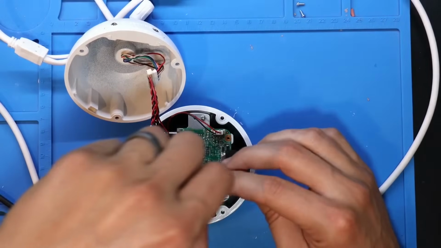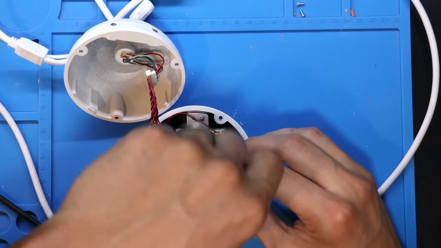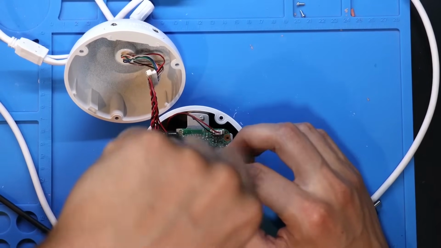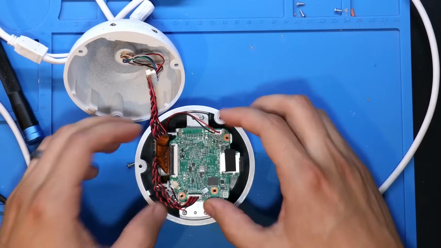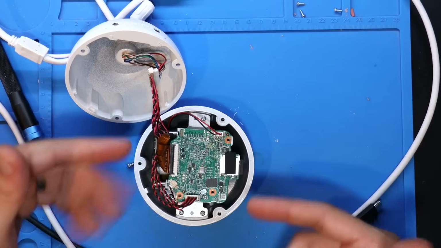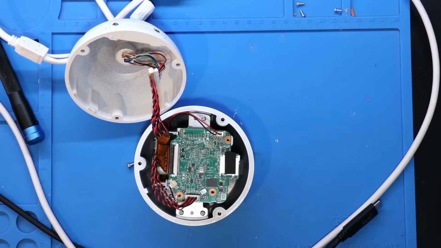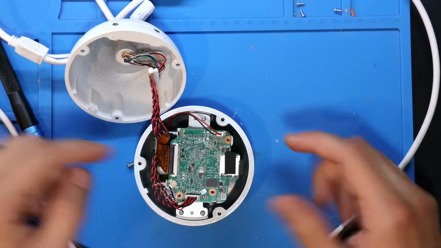One more screw. That's where we're going to start probing around with our multimeter when the device is running, to try to determine the pinout of that interface, and then use our handy little UART adapter over here to actually interface with it.